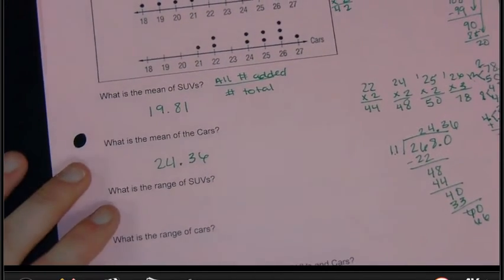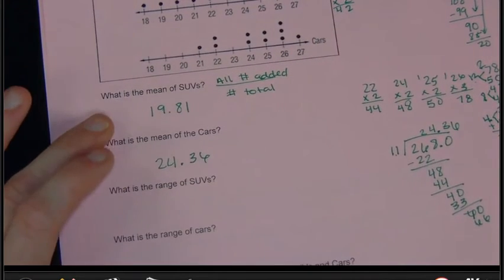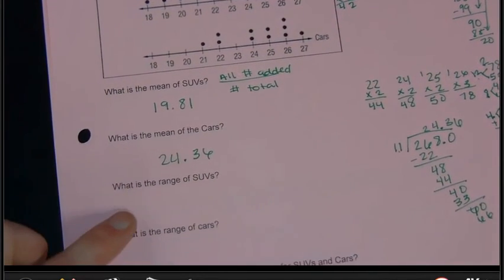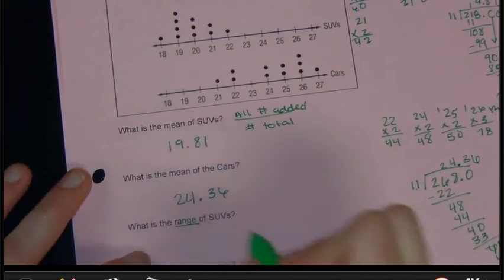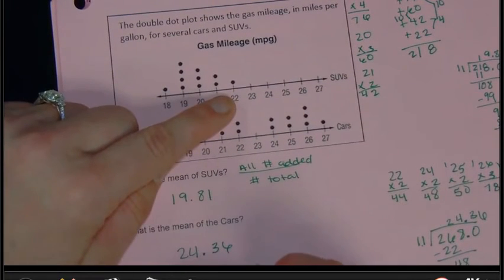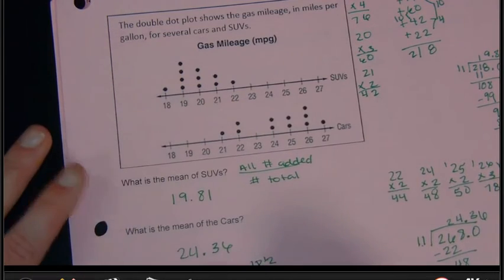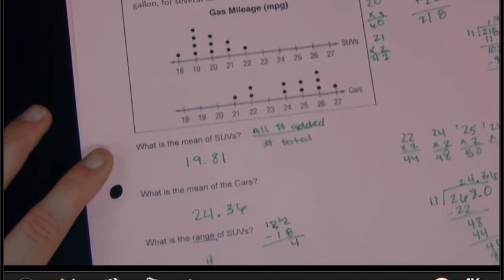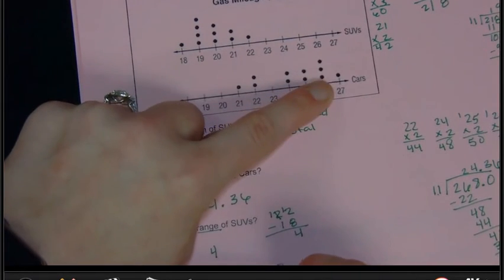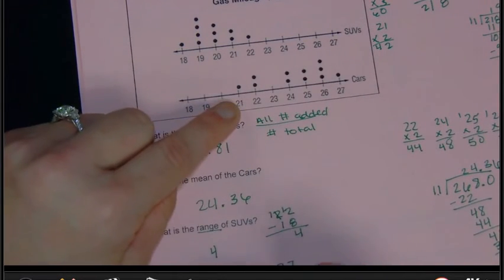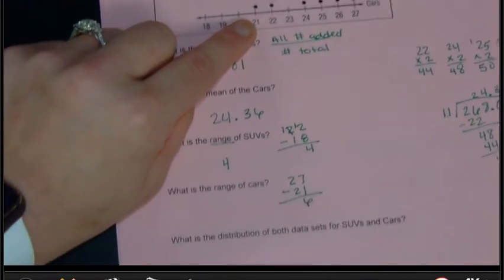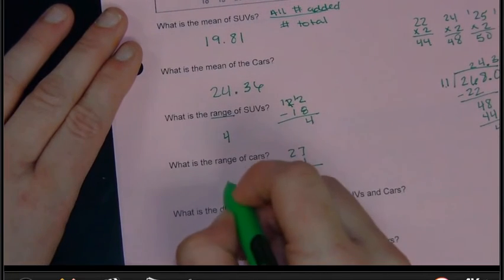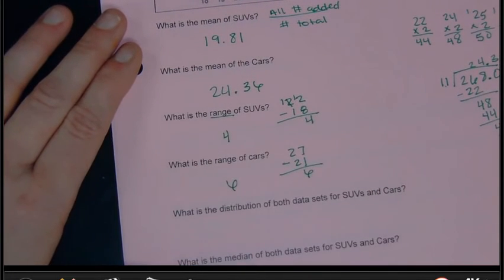Okay. All right. So these are the two means of SUVs and cars. Now I want to find the range. So remember, it's the highest minus the lowest. So the range for SUVs is 22 minus 18. Borrow and carry. Well, 12 minus 8 is 4. So the range for SUVs is 4. The range for my cars is 27 minus 21, which is 6. So the range for my cars is 6.